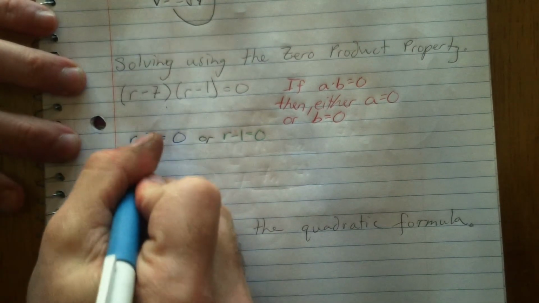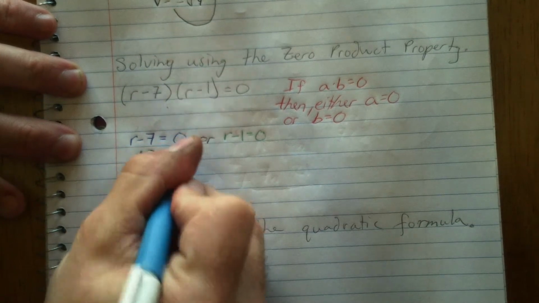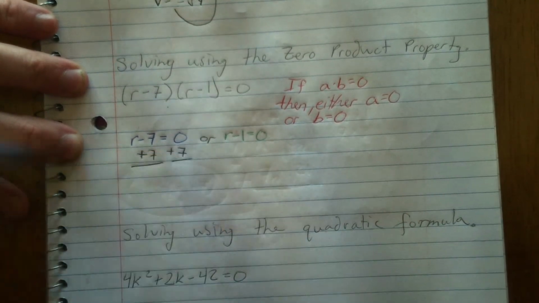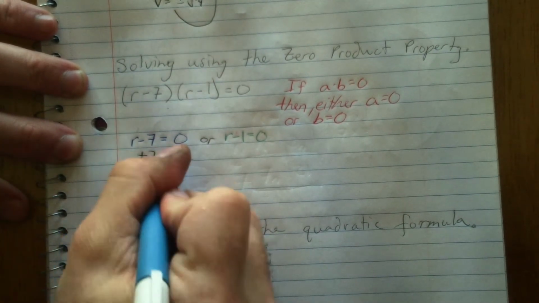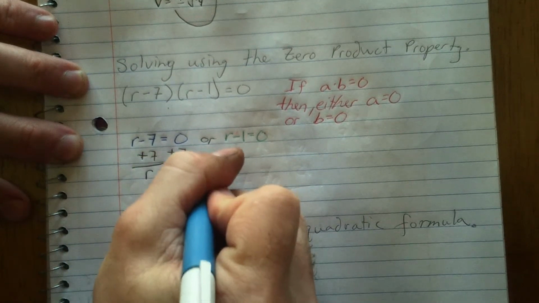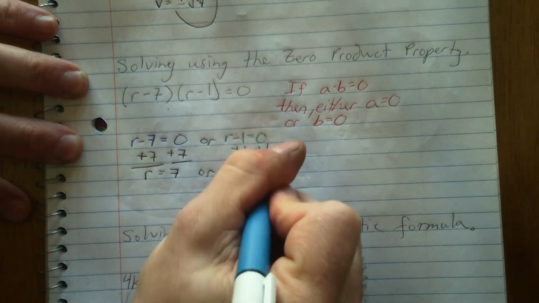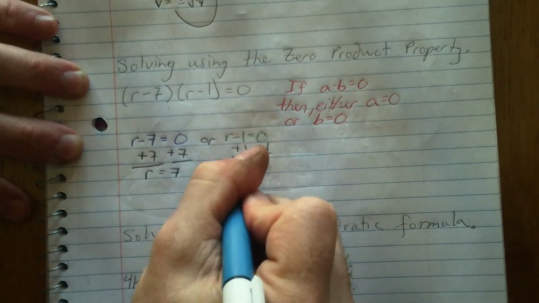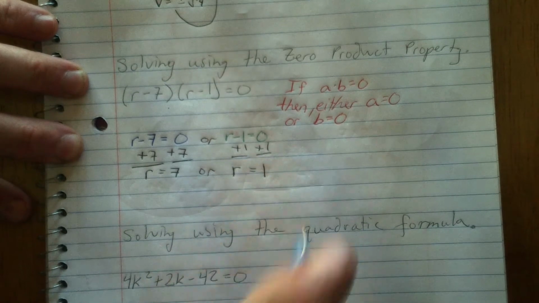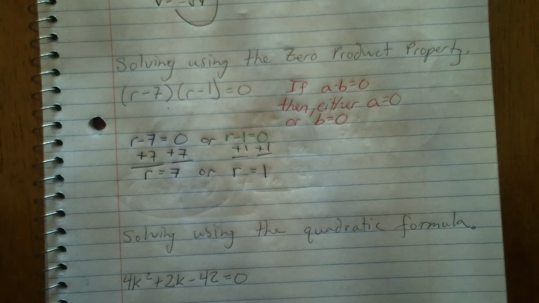I can add 7 to both sides of the equal sign to get r by itself. Since I'm solving for r, I'm getting r by itself. R equals 7. Or I can add 1 to both sides of the equal sign and get r equals 1. So there's two answers to this problem.